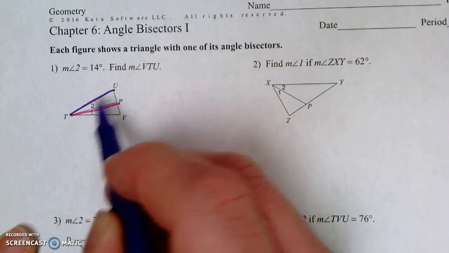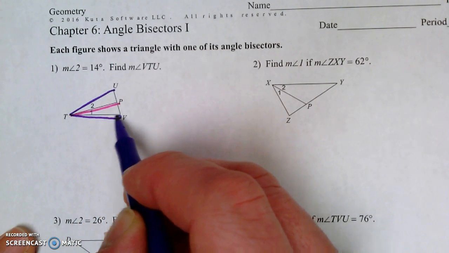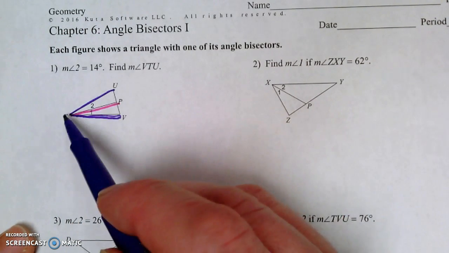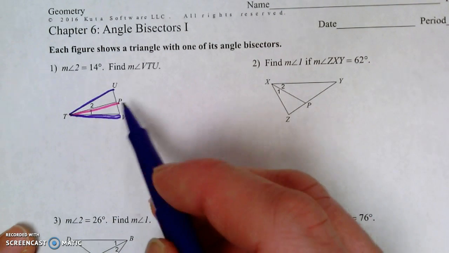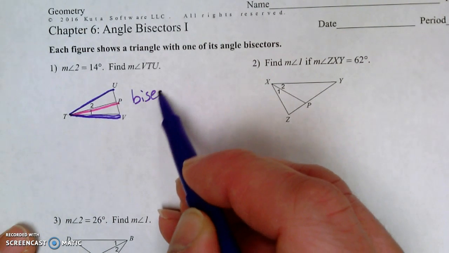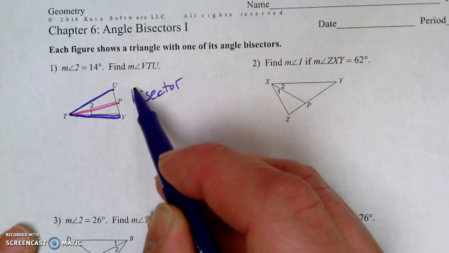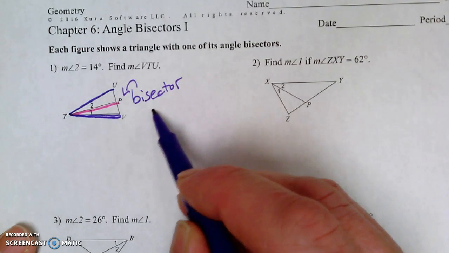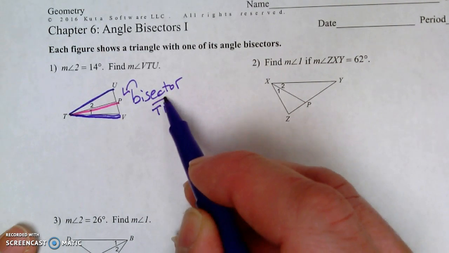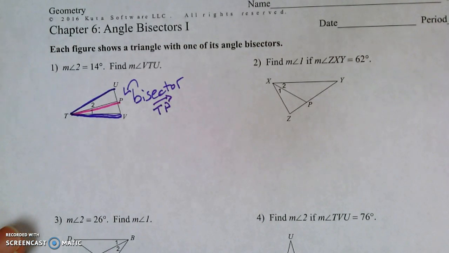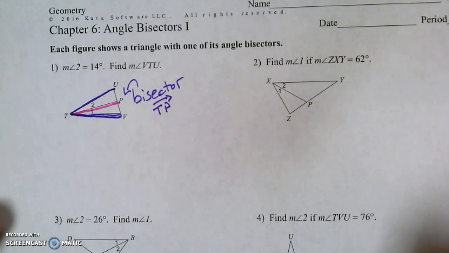So the large angle here is UTV, and the bisector is ray TP. Okay, bisector TP. And in this case, there's two separate kinds of problems here that we're going to deal with.